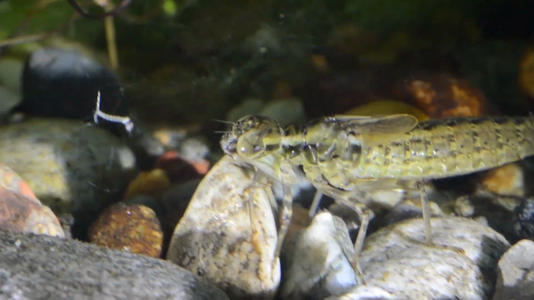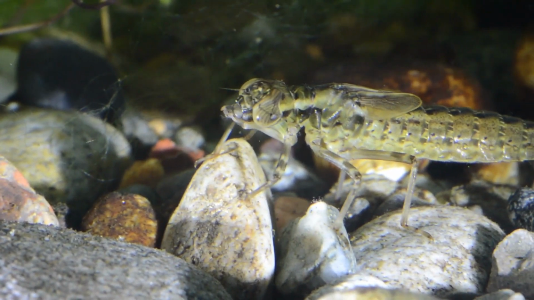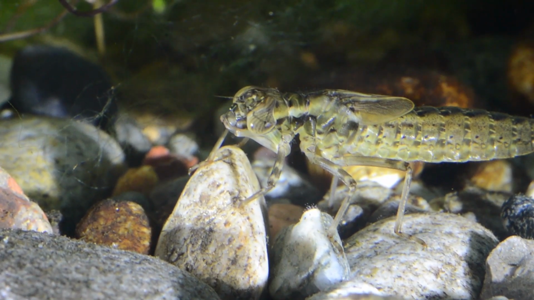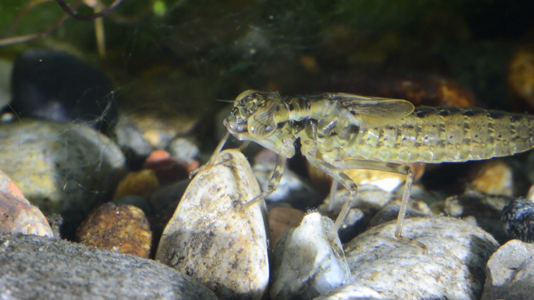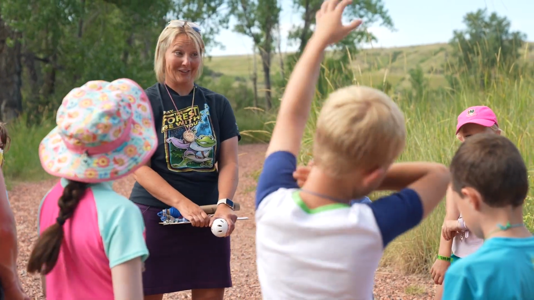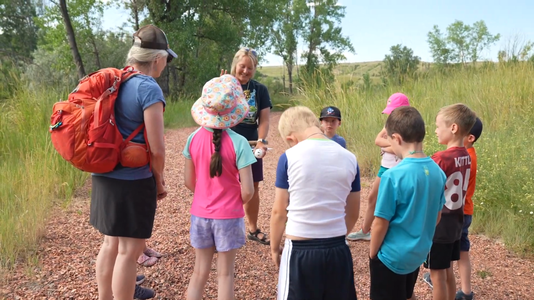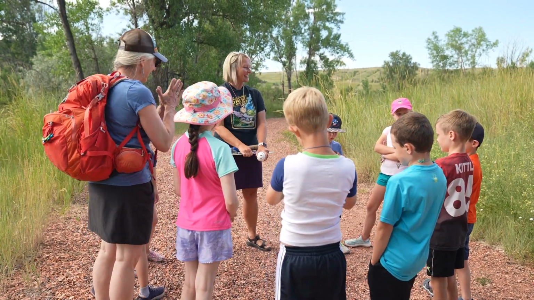Humans can't do that. We are consumers, just like this dragonfly larva. Any creature that eats another is called a consumer, and those consumers have special names that you may have heard before. Some of our animals are going to eat plants. Do we know what that's called? Herbivore. Yes. And we have some animals that are going to eat other animals. What are those called? Carnivore. Okay, good. We have some animals that eat both. Omnivores. Yes, omnivores. Nicely done.